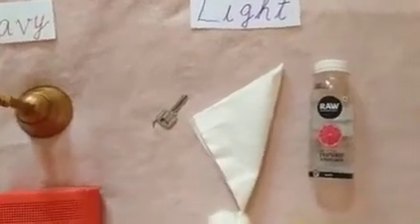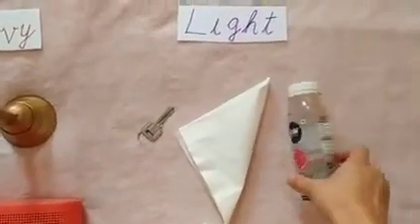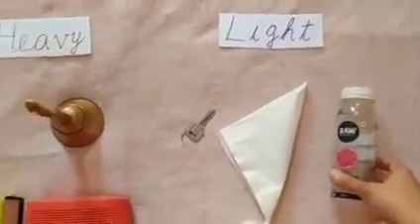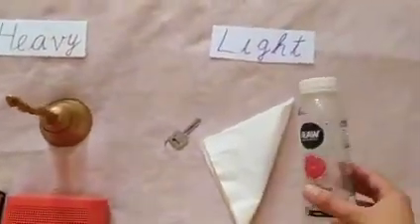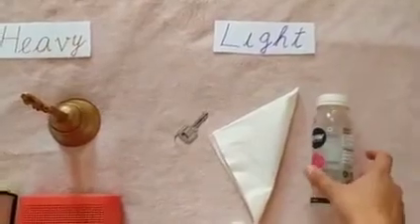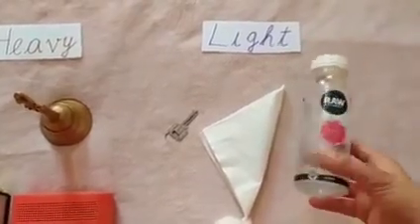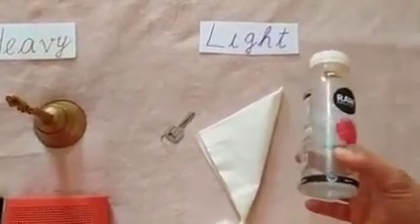Then here I have a plastic bottle. There I had a glass jug which was really heavy to lift. And here I have a small plastic bottle. Yes, see, I can so easily just lift it up because it is light.